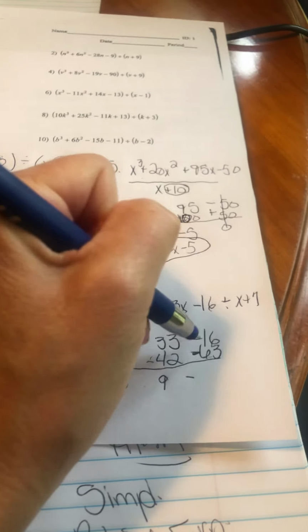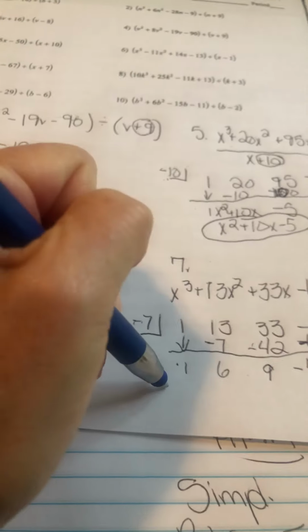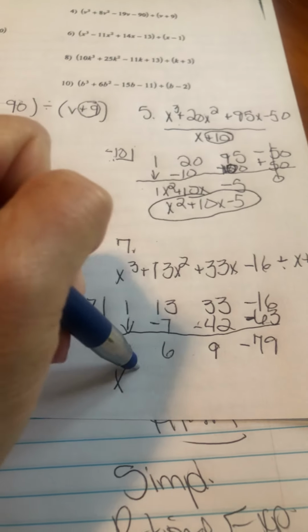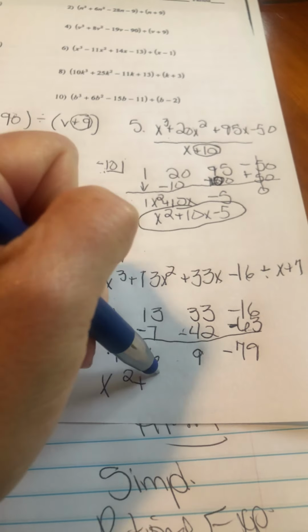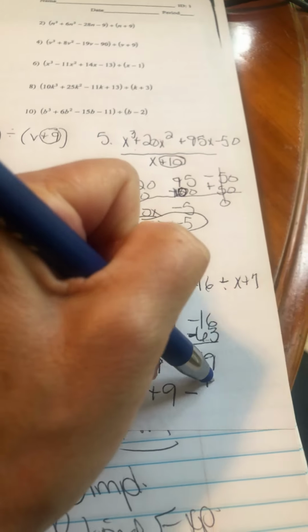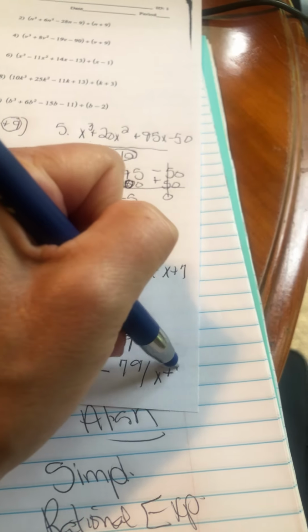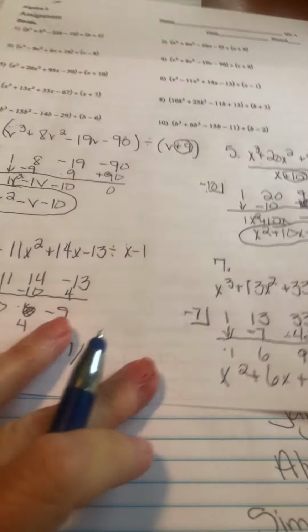So now we have a remainder of negative 79. I hope I'm doing these correctly without a calculator. Drop a power: x squared plus 6x plus 9 minus 79 over x plus 7. Okay, so that is numbers 4 through 7.